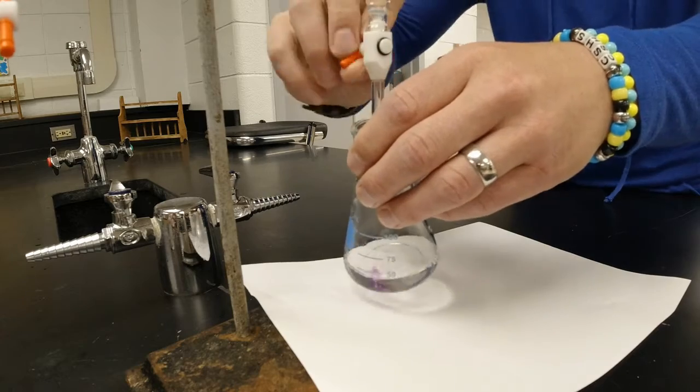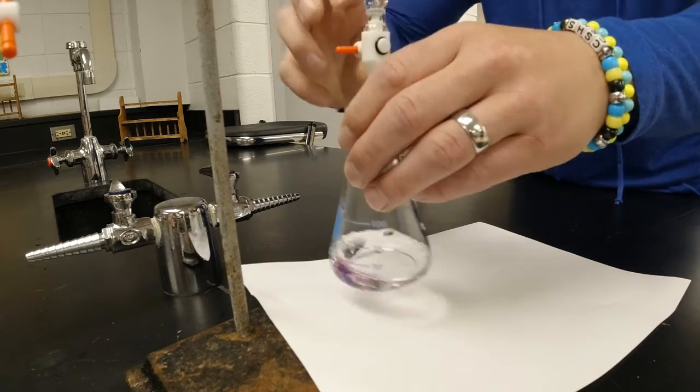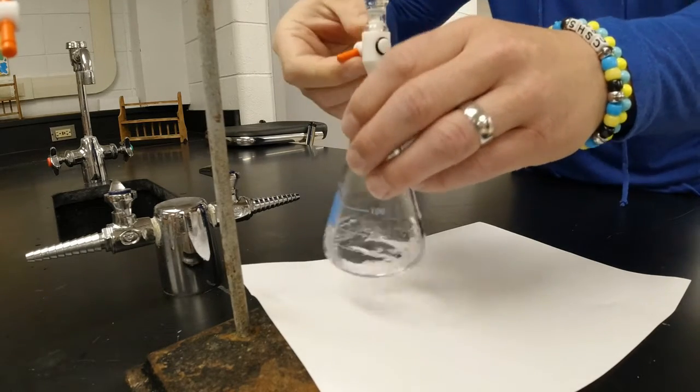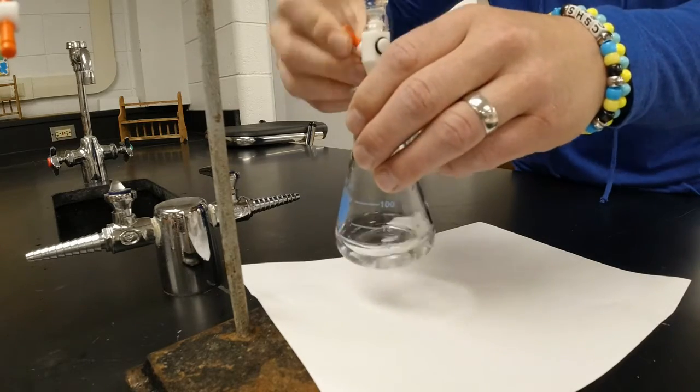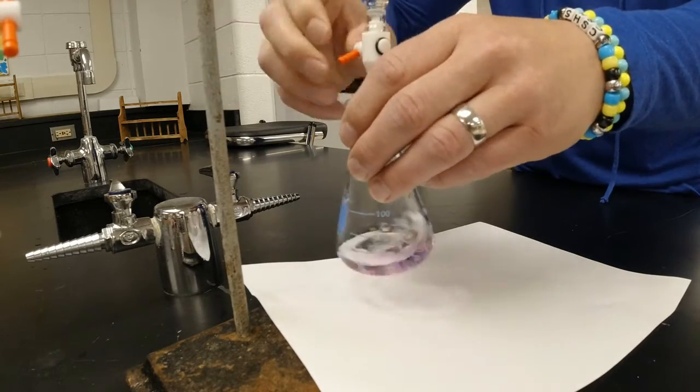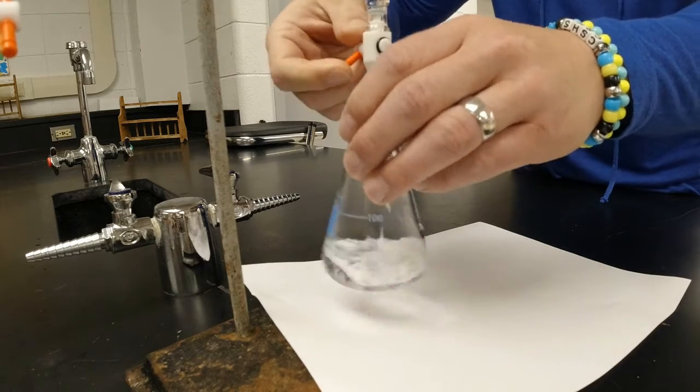Ooh, you can see now when I add the base, it's getting quite a bit pinker. So I think I'm getting closer. Ooh, yeah.